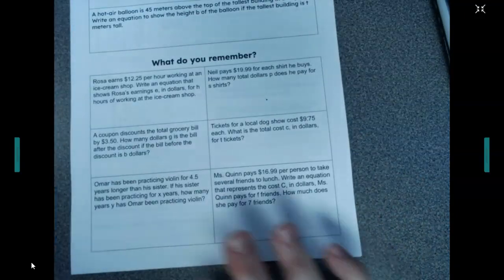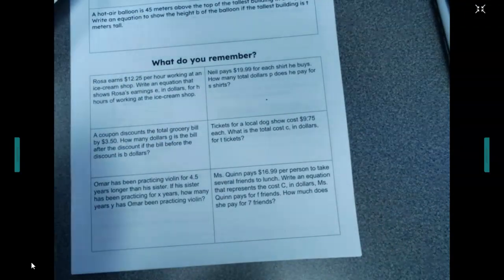Now we're going to get started on check understanding next.